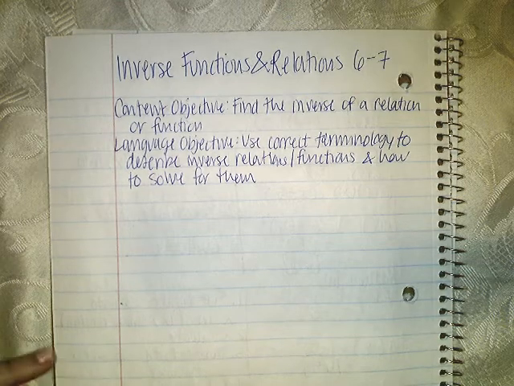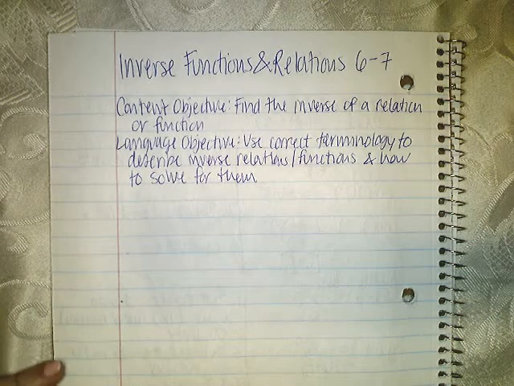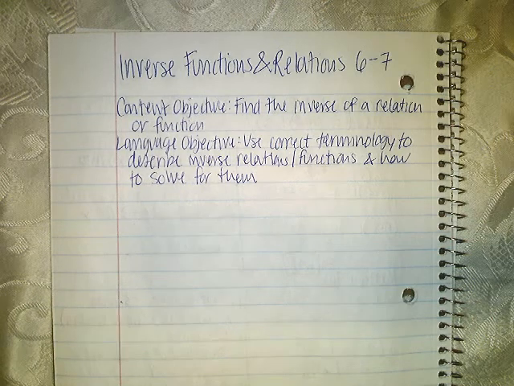All right, so today's notes are on inverse functions and relations. It's section 6-7. Our content objective is to find the inverse of a relation or function, and our language objective is to use the correct terminology to describe those things and how to solve for them.